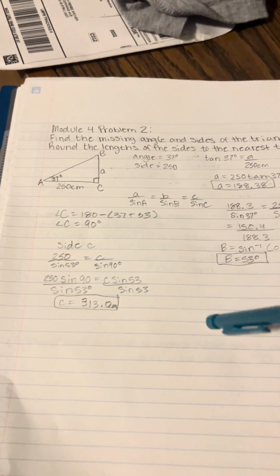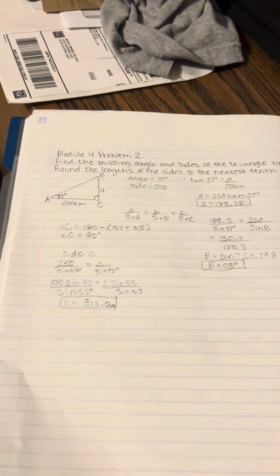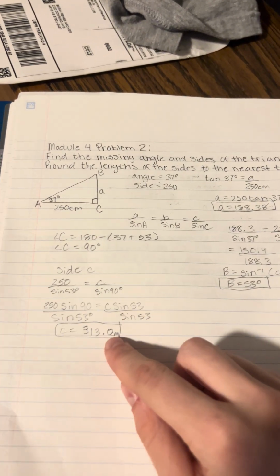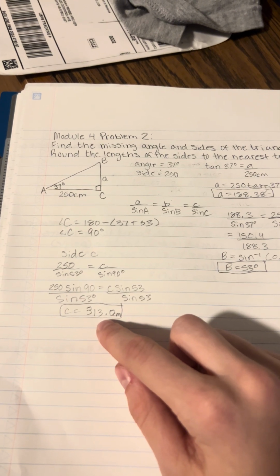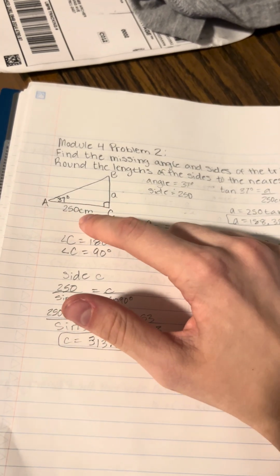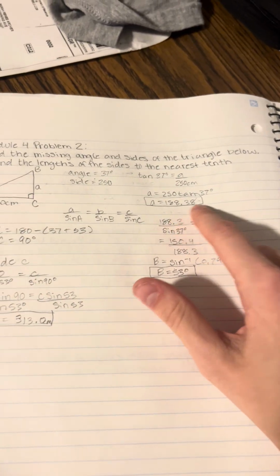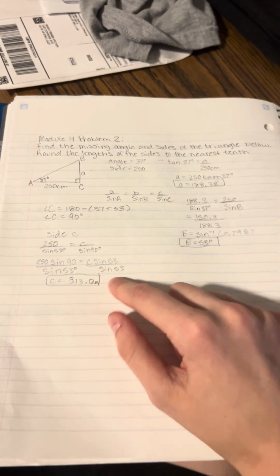But yes, this is how you solve for the missing angles and sides. And this makes sense for C to be this large because side B is 250 and side A is 188.38. And that concludes my midterm trigonometry exam for Barton Community College. Thank you.